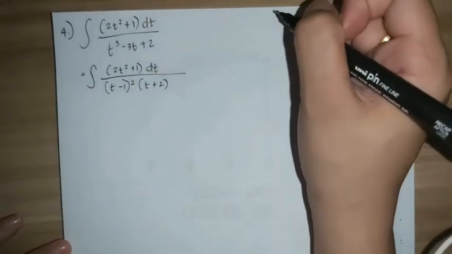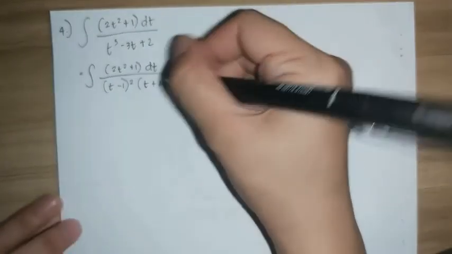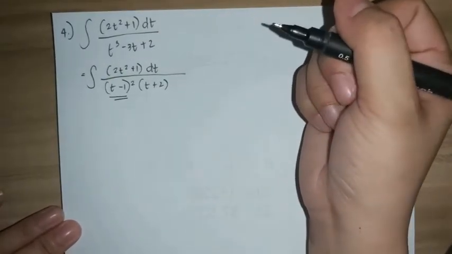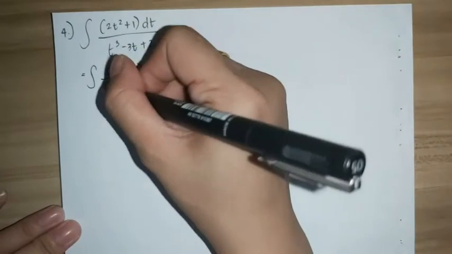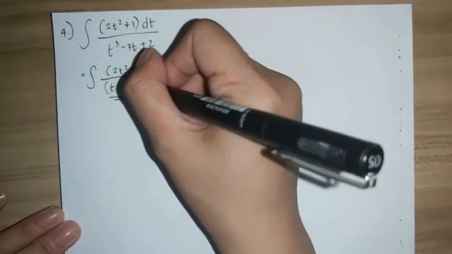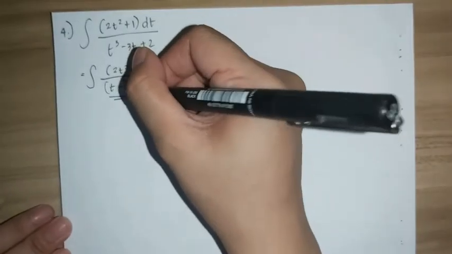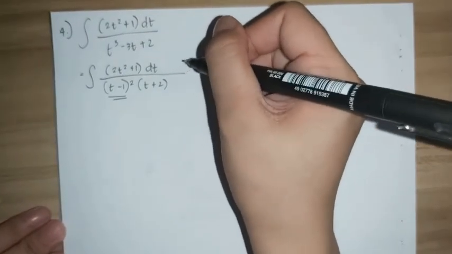So we can still reduce. As you can see, there is a repeating factor. It is not in quadratic form, it's in linear form only, but it's repeating, so it belongs to case 2.